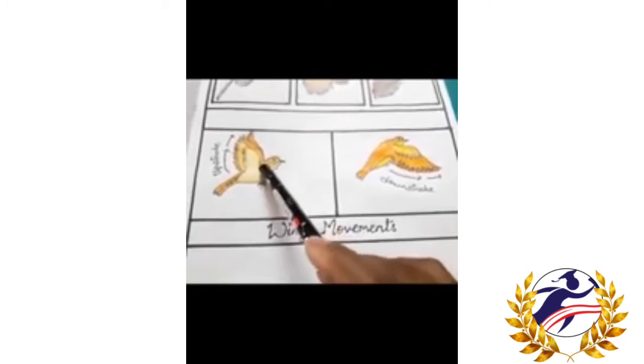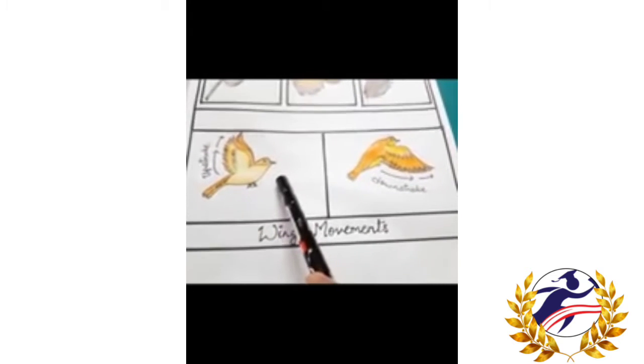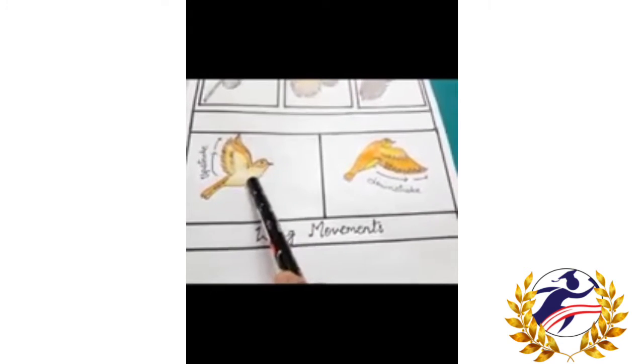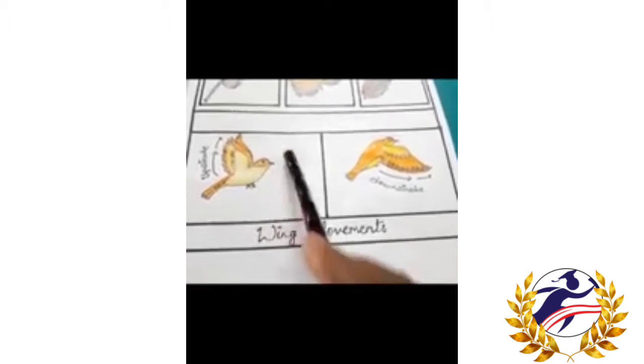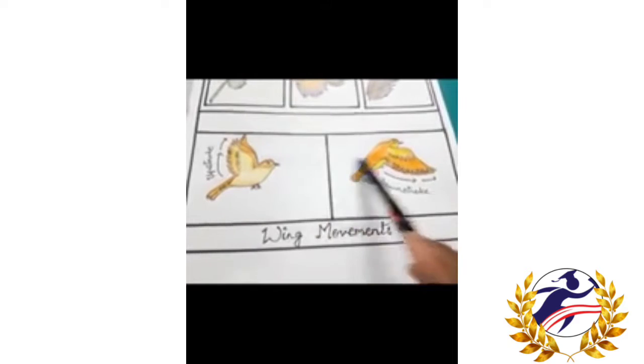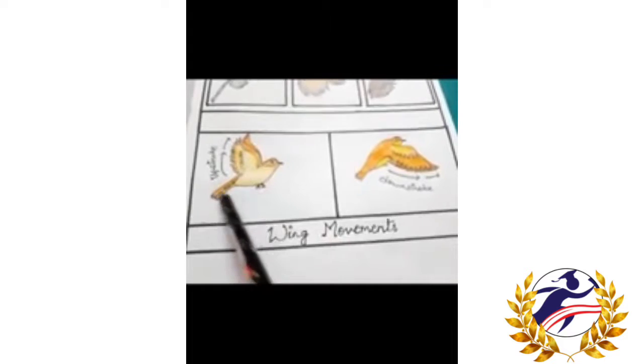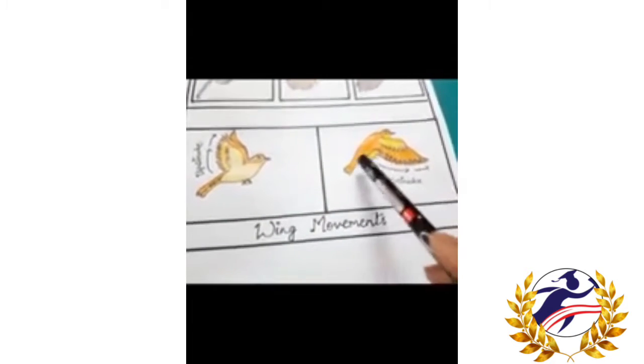While flying, a bird moves its wings upwards and downwards. Can you see the upwards and downwards movement of the wings? The movement of the wings is of two types, upstroke and downstroke.